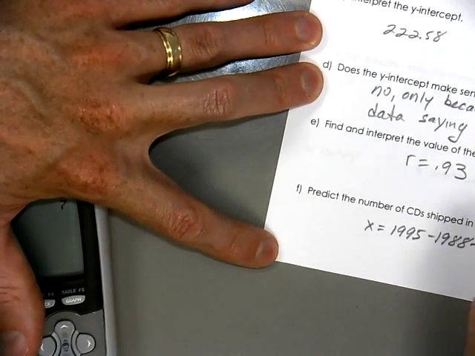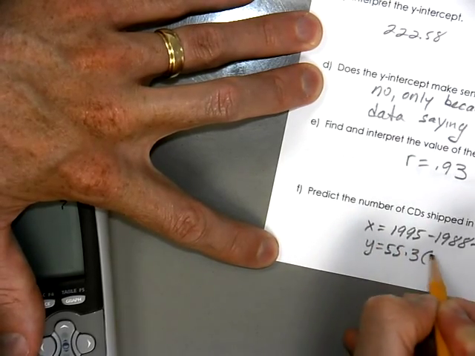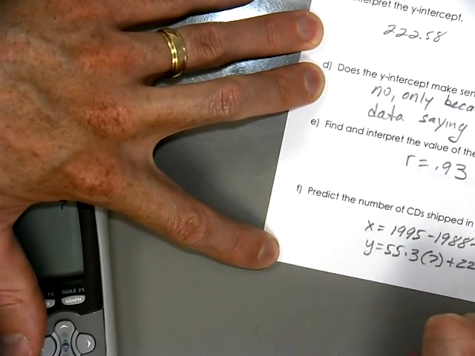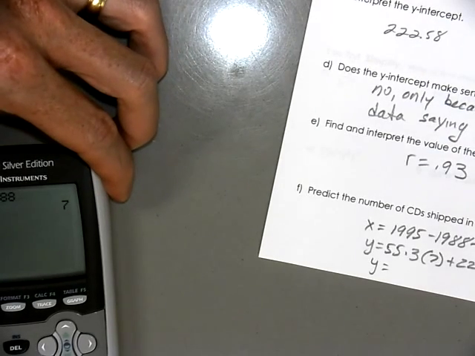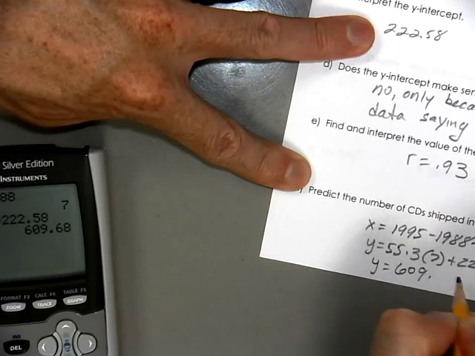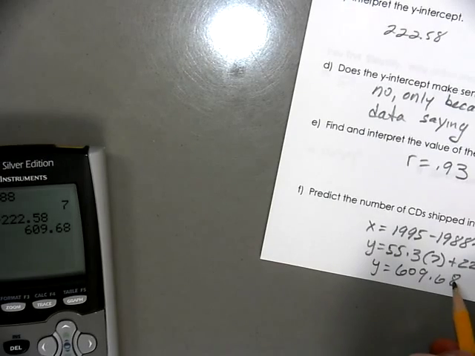So when we put that into our equation, we'll get our 55.3 times 7 plus 222.58. We should have about 609,680,000 if you're talking in terms of millions.